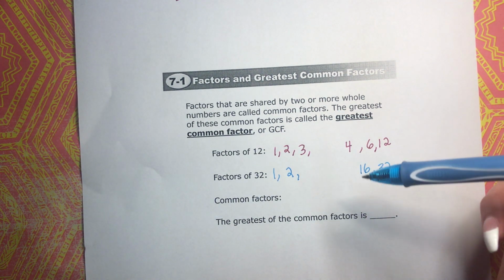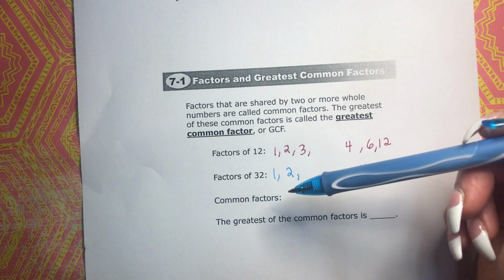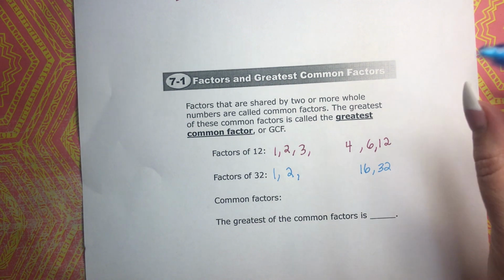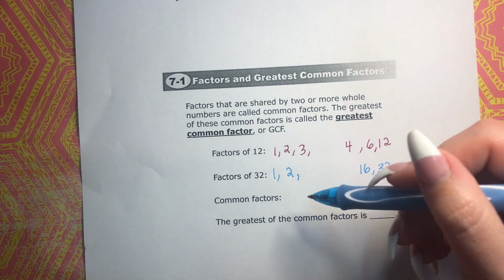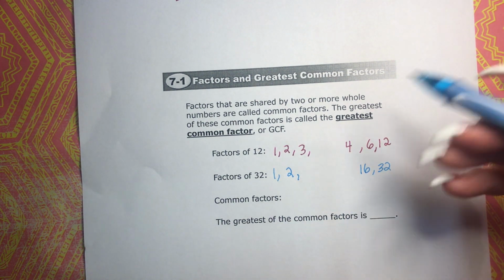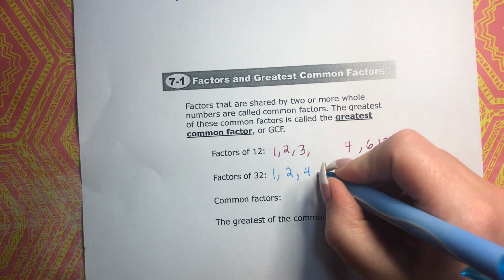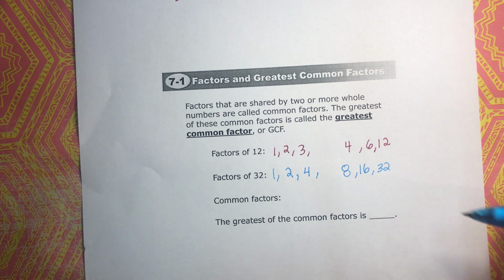Is 32 divisible by 3? If I go 3 plus 2, that's 5. Is 5 divisible by 3? No, it's not, so 32 is not divisible by 3. What about 4? Yes, 32 is divisible by 4. 4 times 8 is 32.